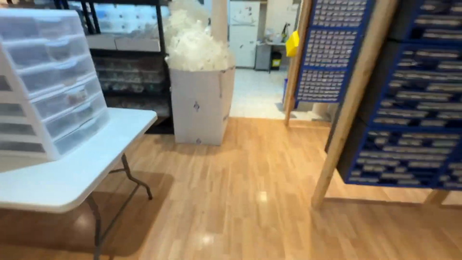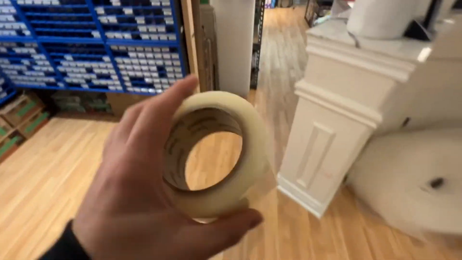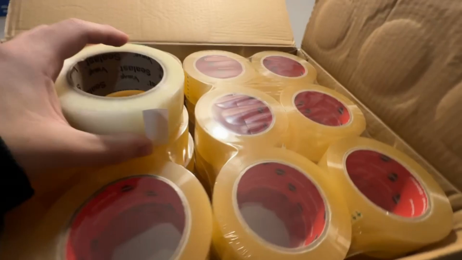So, just got some mail in, and I was running a little bit low on tape. Let's actually grab the old tape roll to compare it here. So this here's our old tape that we would get from Chit Chats.